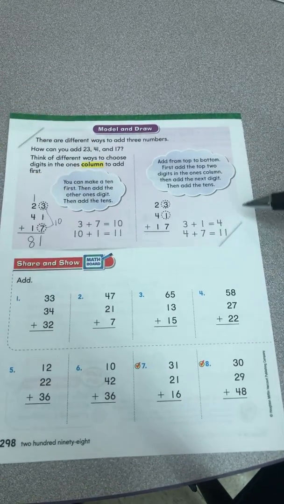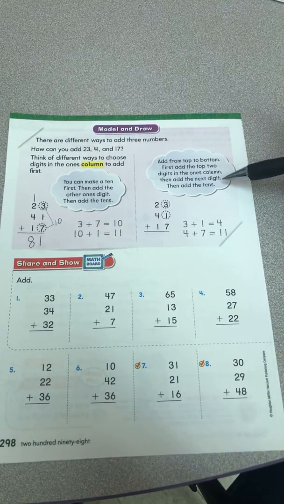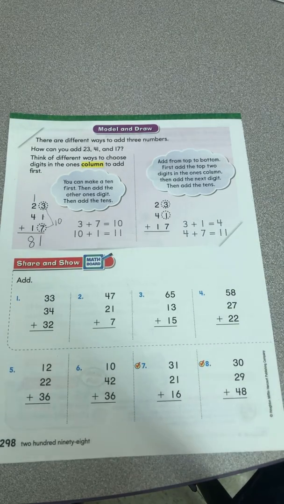If we look over here on this other side, this thought bubble says, add from top to bottom. First add the top two digits in the ones column, then add the next digit, and then regroup if needed and add the tens. This is a good strategy if you find that you're forgetting to add in a number. Just start at the top and work your way down.